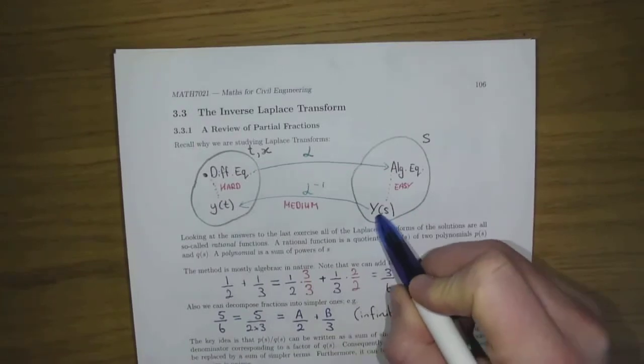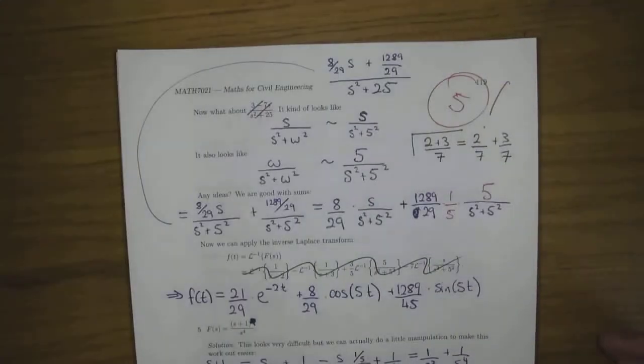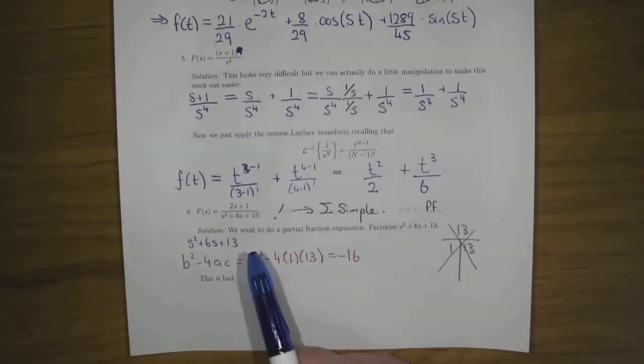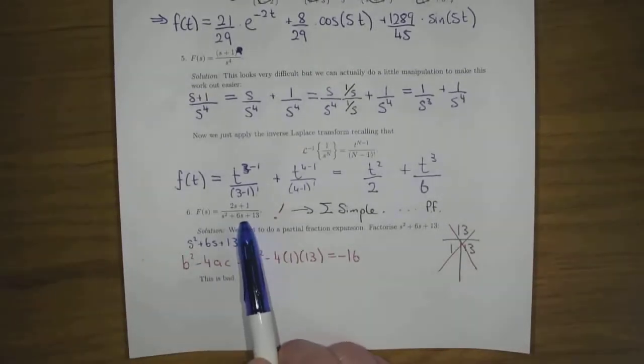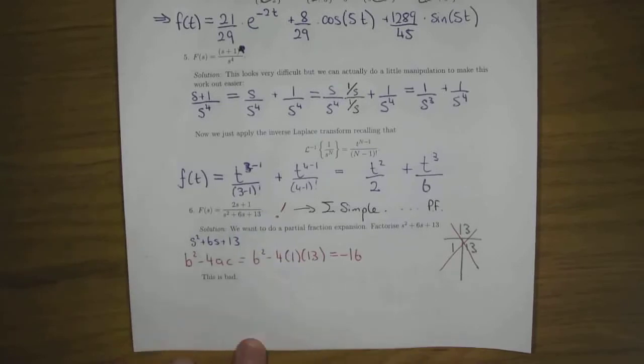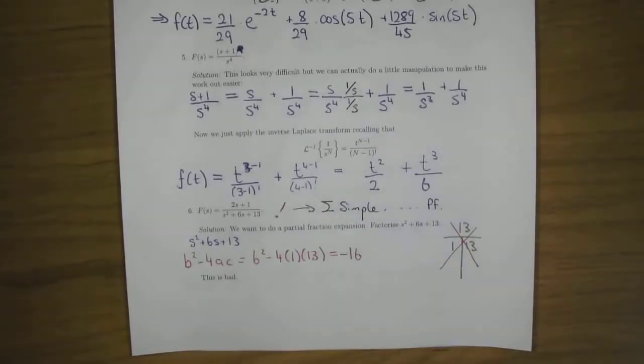We need to write it as a sum of simple things, and this is what doing partial fractions is. And we're a bit messy here. So we're just looking down the bottom of this page. So this is the example we were looking at the last day. And if we look in the big tables, this isn't here. So what we have to do is write this as a sum of simple terms.